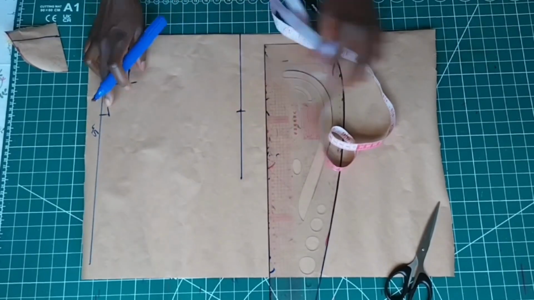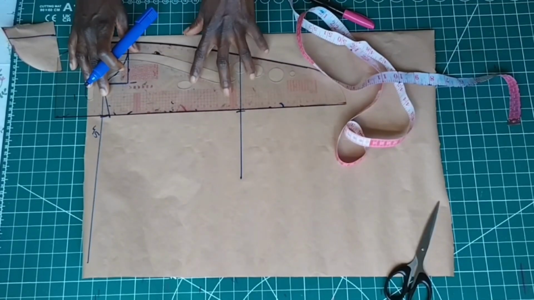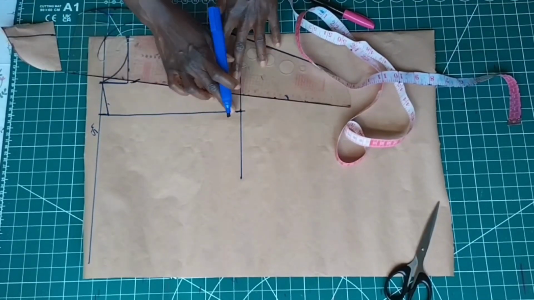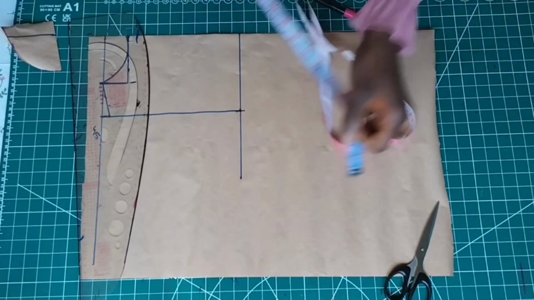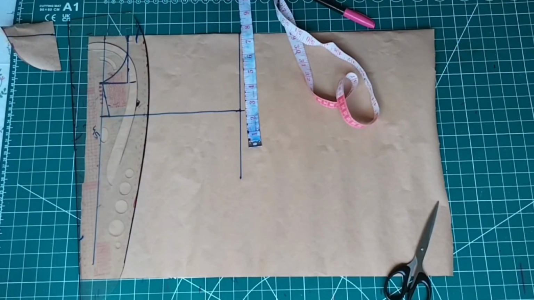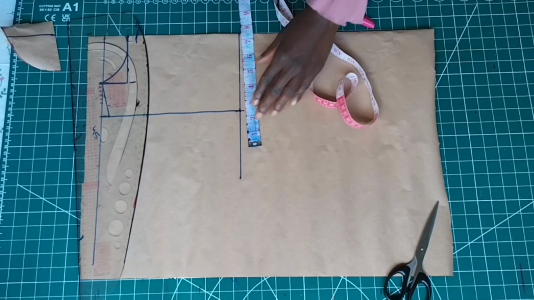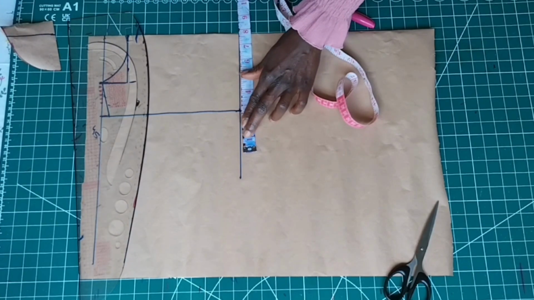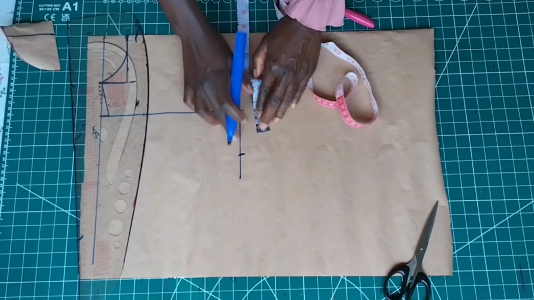Join the chest guideline to the shoulder slope line to create the armhole line. So on the chest line, measure and mark 1/4 of the bust circumference measurement, which in this case is 7.75. So I'll measure and mark 7.75 on the chest guideline.